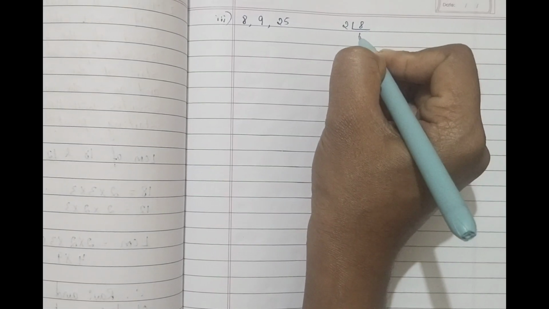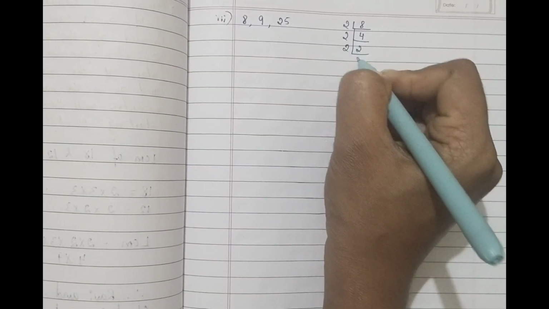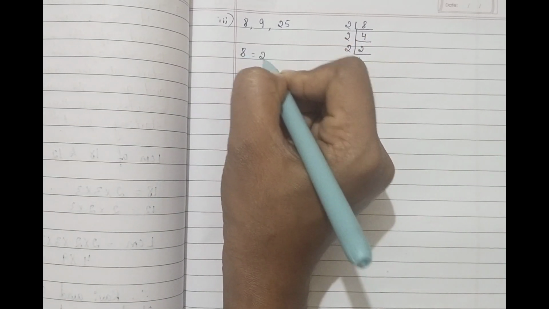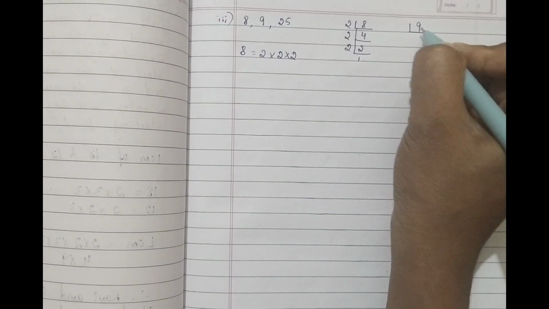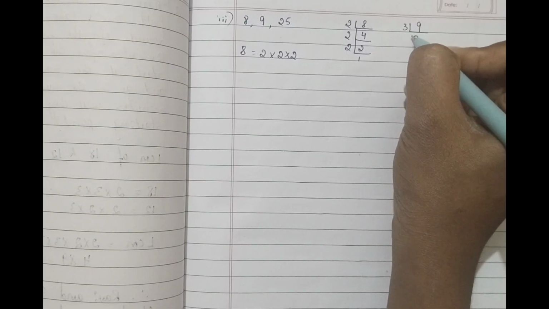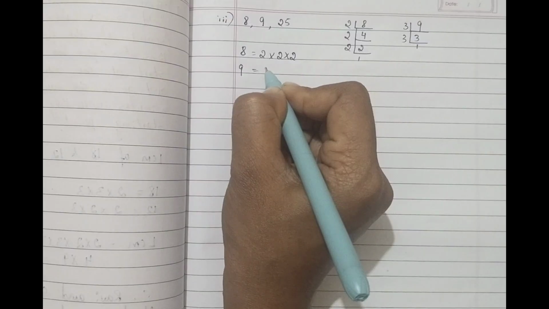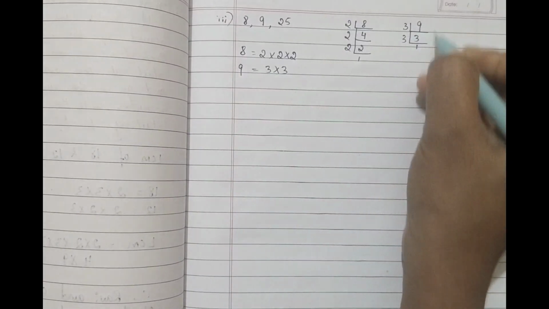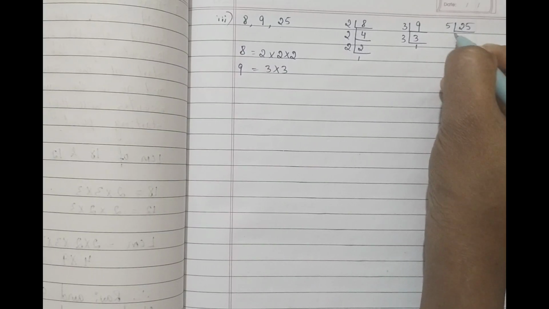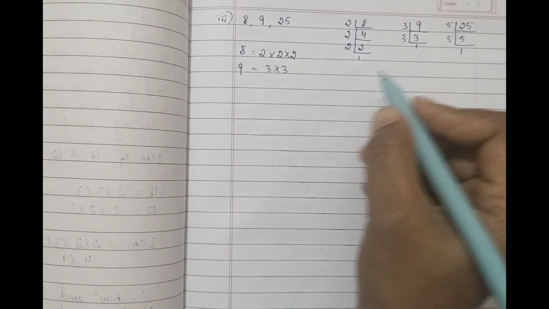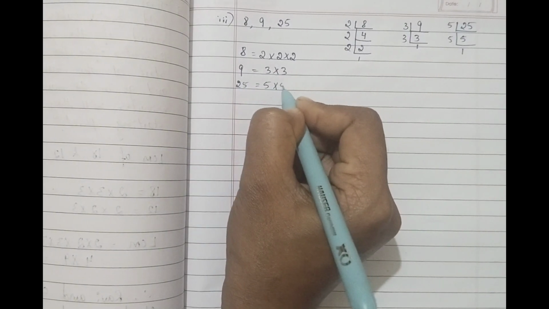Next, the third question is 8, 9 and 25. We have to find the factors separately. First, 8's factors. 8 is divided by the smallest factor, that is 2. 2 fours are 8, again from the 2; 2 twos are 4, again from 2; 2 ones are 2. 8's factors are 2 into 2 into 2. Then the factors of 9: 3 into 3 is 9, so the factors of 9 are 3 into 3. Then 25: 5 fives are 25, so the factors of 25 are 5 into 5.